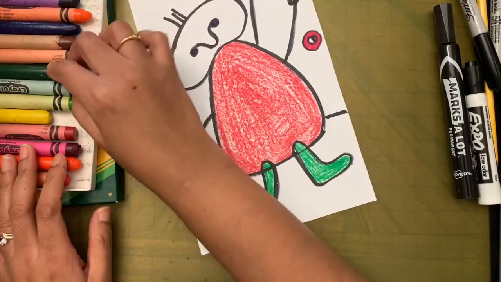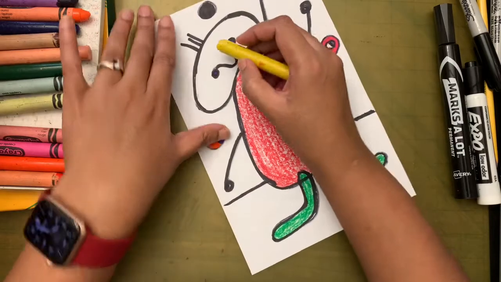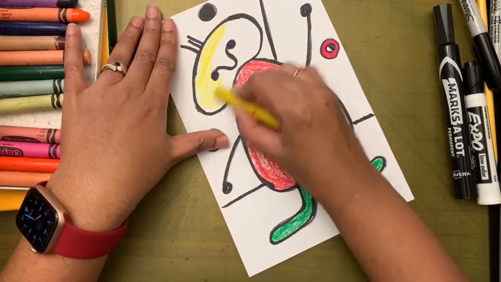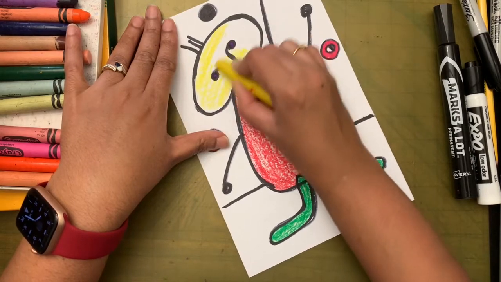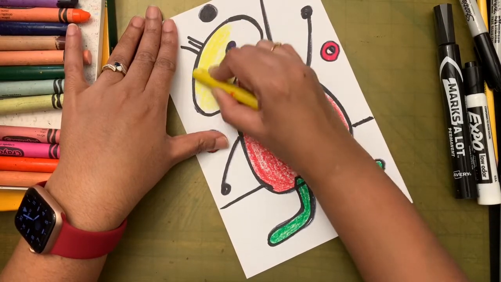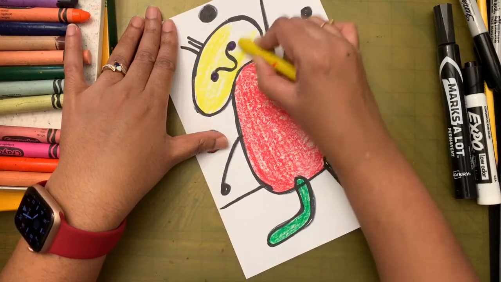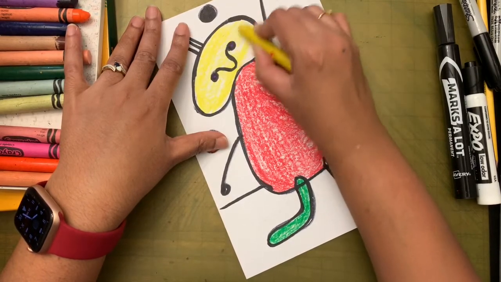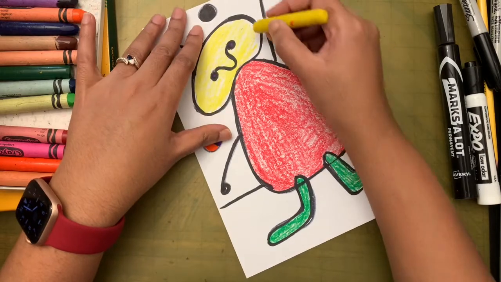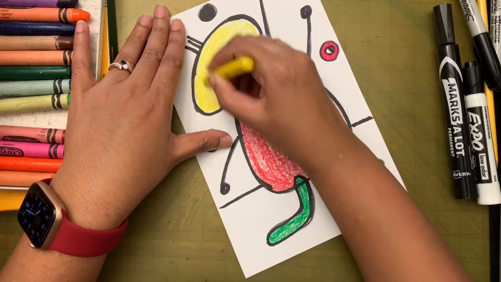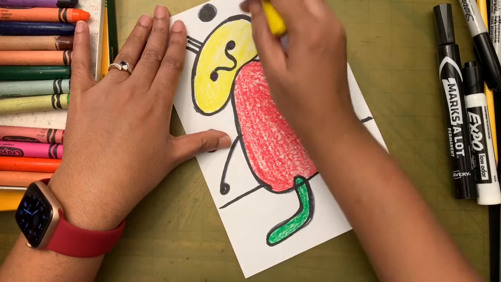Now let's color the head. I'm going to use yellow. You don't have to use yellow, you can use whatever color you want. I'm using yellow because Miró did that way. How do we say his name?